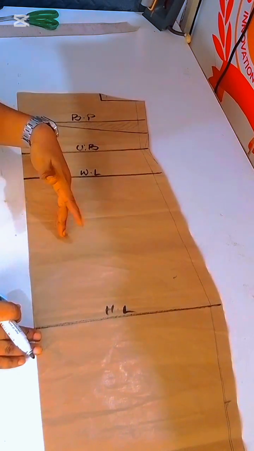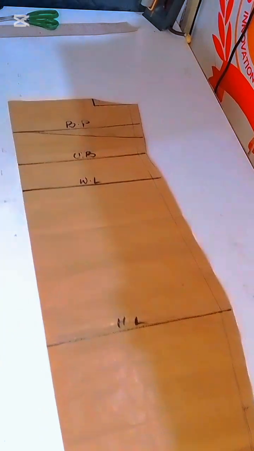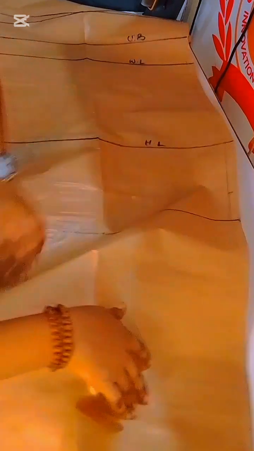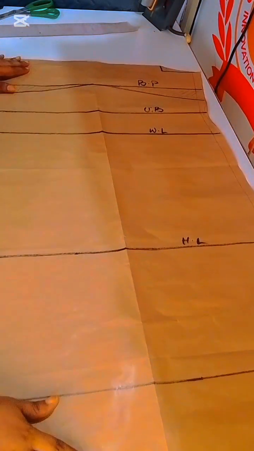So in this kind of outfit, we are not going to be using a front dart, the basic dart. We'll just transfer that front dart, that basic dart, to the side, so there is no point drawing the line, okay. But we are going to be using our side bust dart.